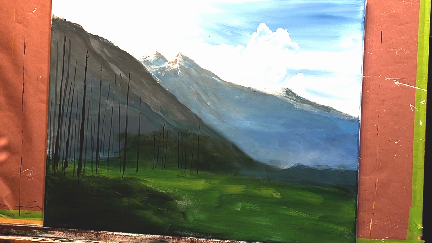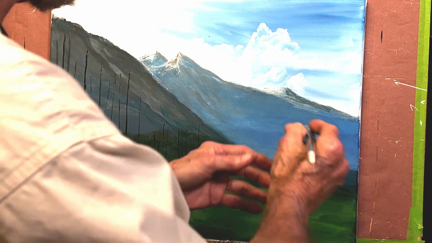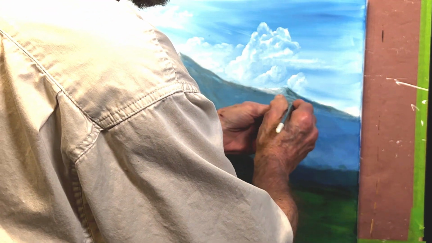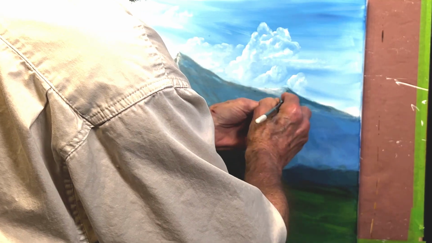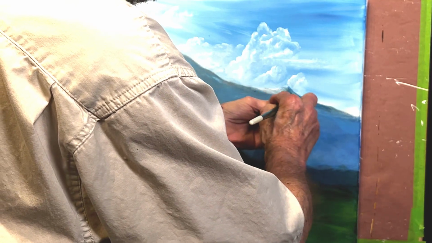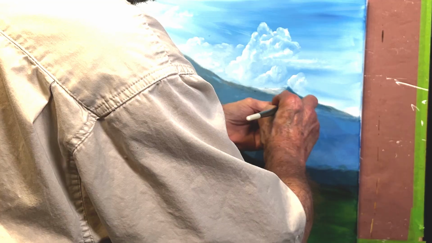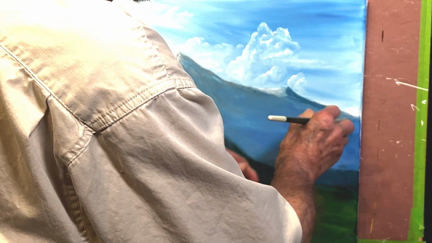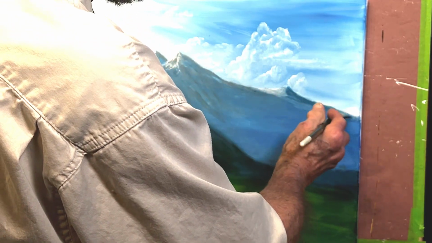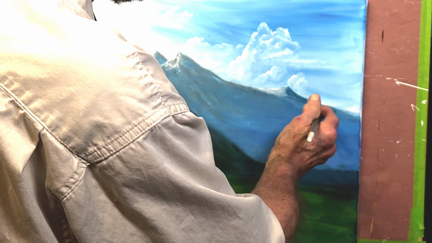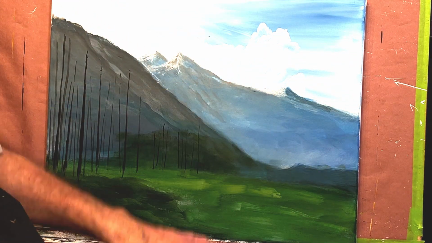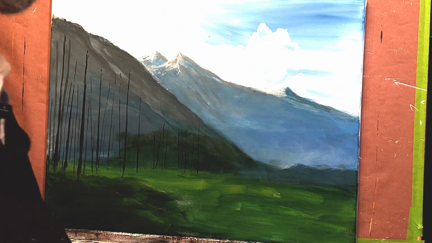Okay, that kind of pushed them back a little bit. This one right here needs to tone down just a little. So I'm gonna put a little blue in that, and I'll come back and fix that in a minute. That needs a little work done on it. We'll let that dry.